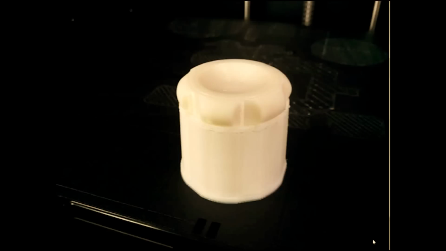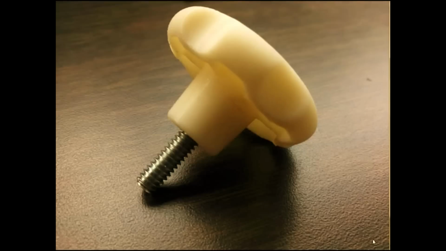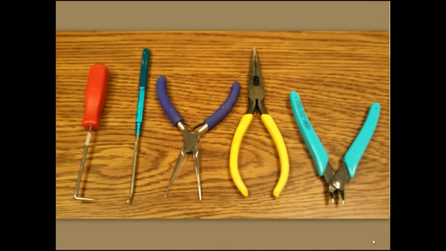And here's our build all finished. We just have to remove the support material. Here's our final part with all the support removed. Removing the support material on this part was fairly easy. I was able to remove it all without having to put it in the bath by just using some of these simple tools. We have little picks that we use, and some needle nose pliers and some cutters.